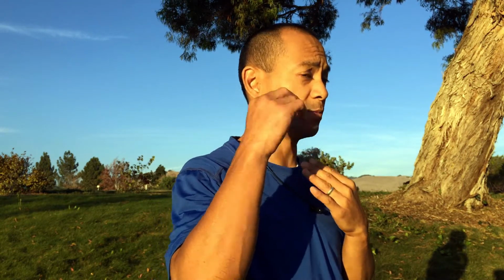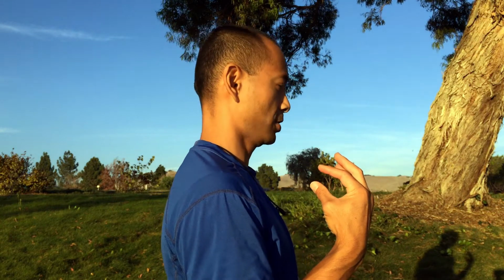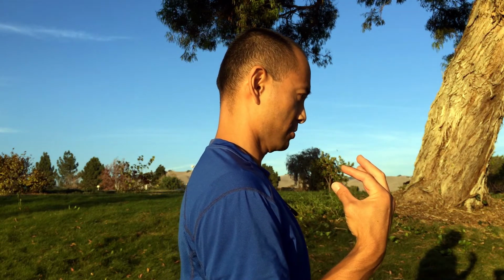And then we're going to contract the opposite muscles that do the opposite movement to these muscles, and that's going to further send a signal to relax these muscles at the base of the skull. Okay, so now we just do the opposite. We're just going to tuck our chin down, okay?